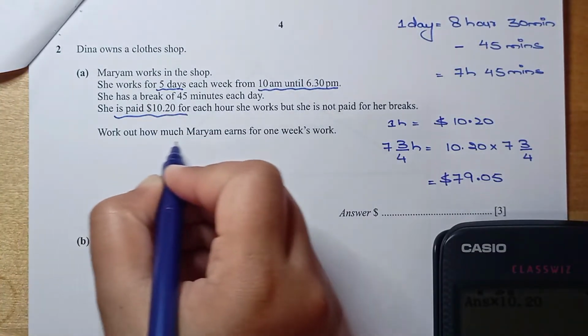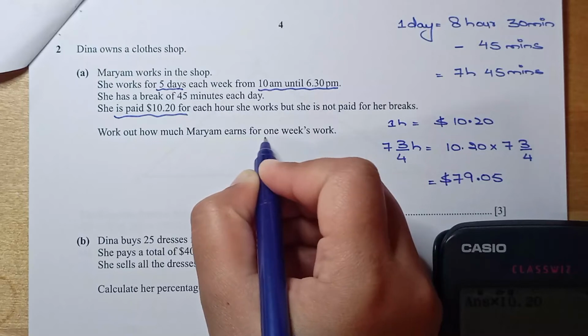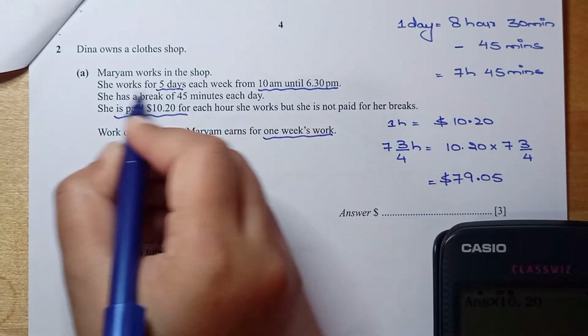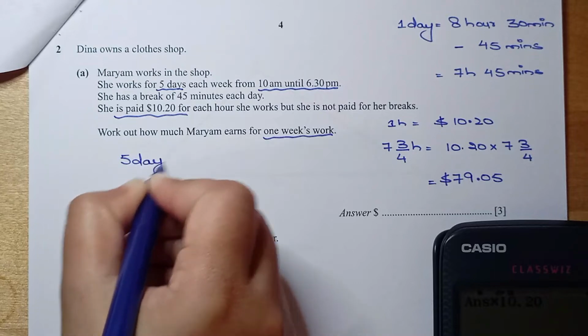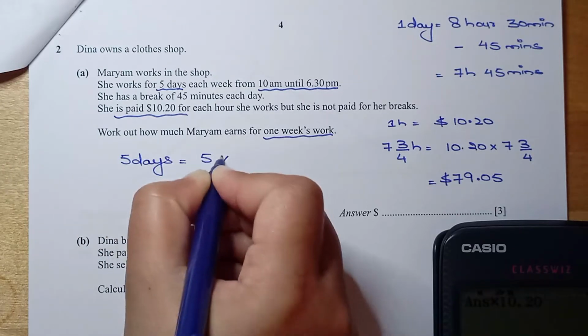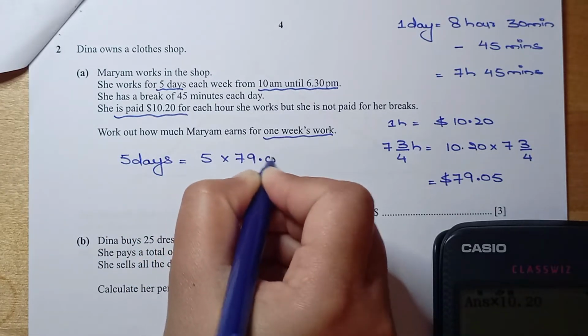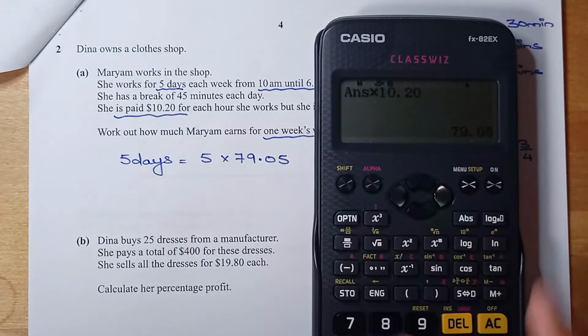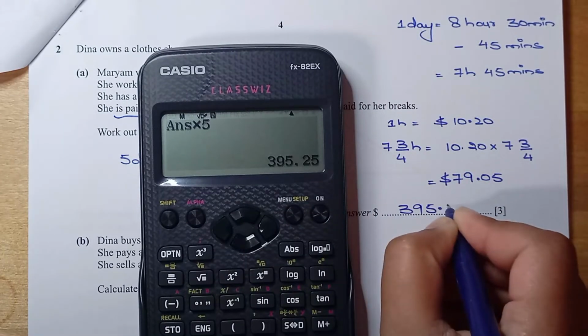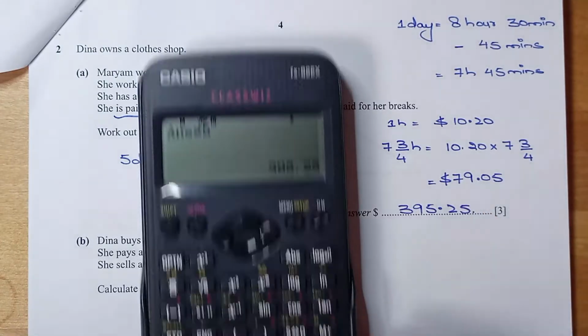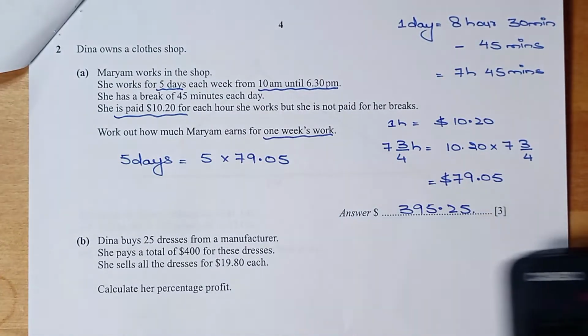Work out how much Miriam earns for 1 week's work. Each week she works 5 days. For 5 days she will earn 5 times 79.05, which is 395.25. So $395.25 she will earn for 1 week's work.